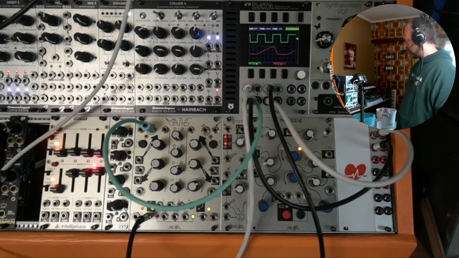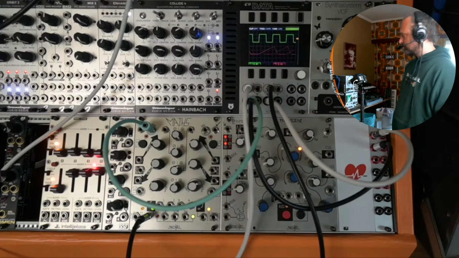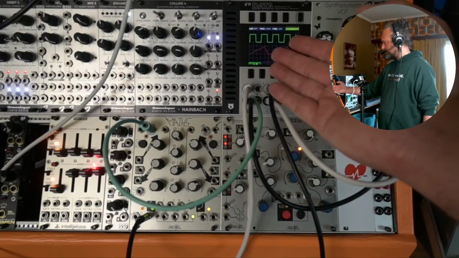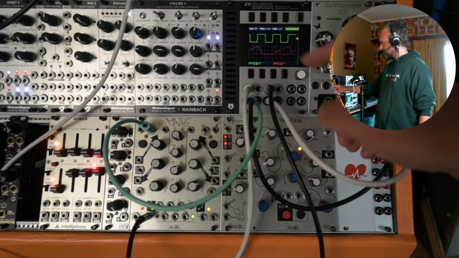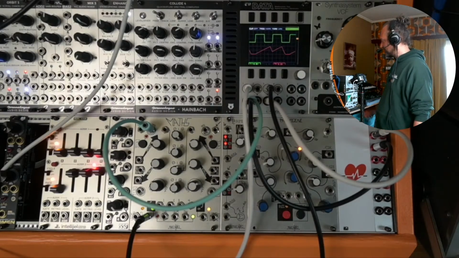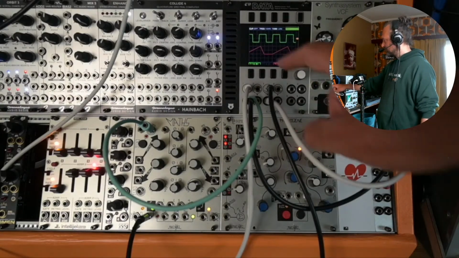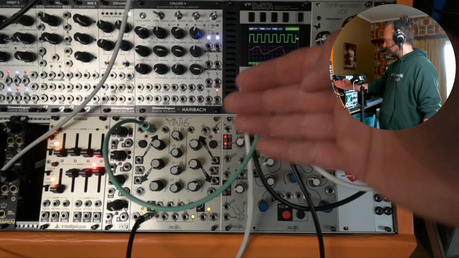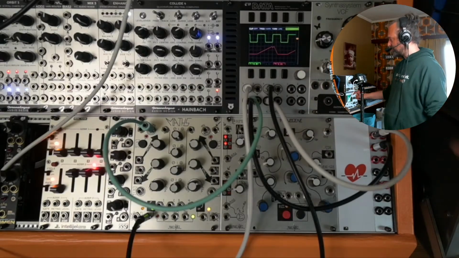Now this wave is jumping around a lot, so it's hard to see. But you can make out that the attack phase is longer than one cycle of our original VCO, and I'm talking about the pulse wave here. So it gets triggered and Maths starts doing its attack phase.